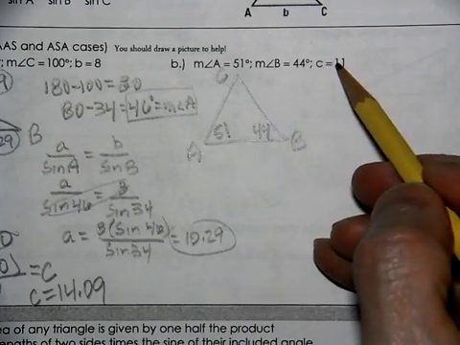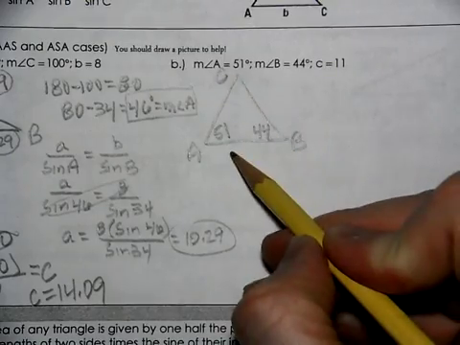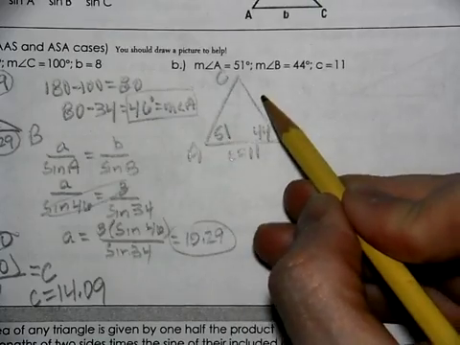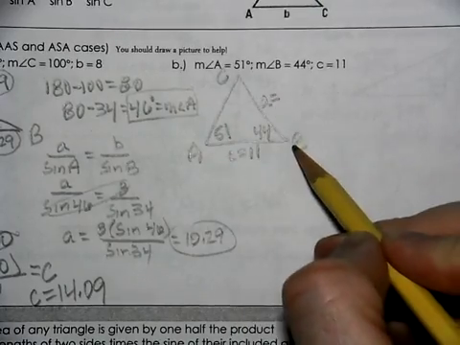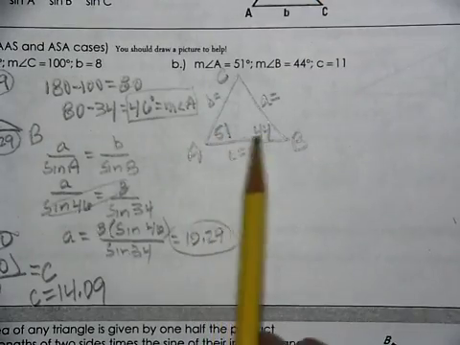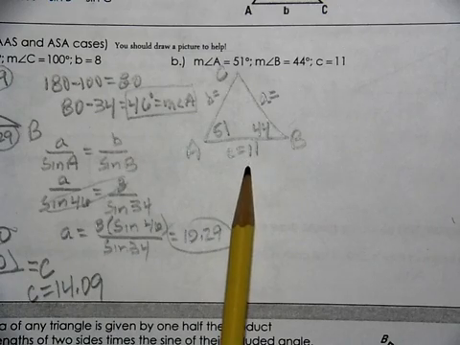We know side C, which is across from angle C, that is 11. So side A is unknown, and side B is unknown. Notice the information is two angles and the included side.